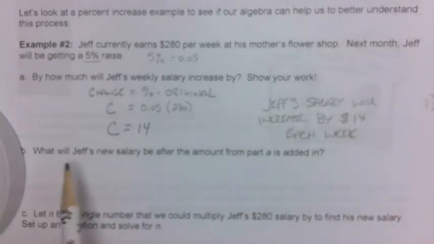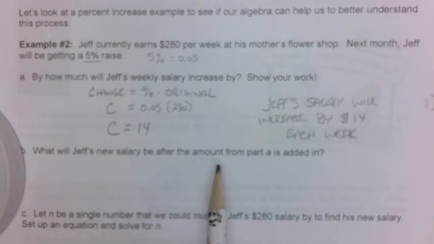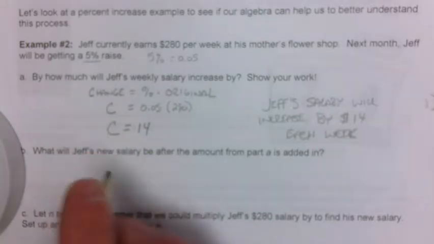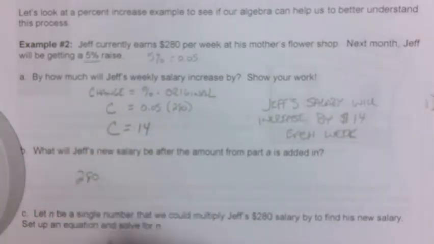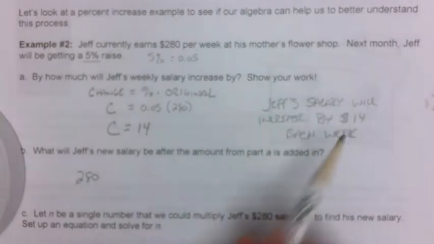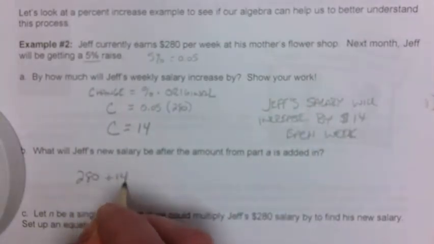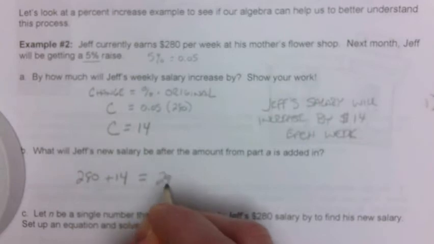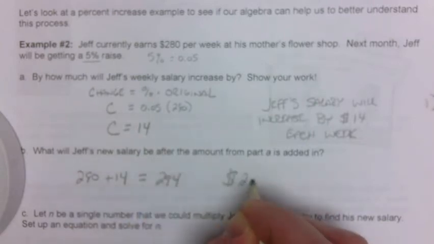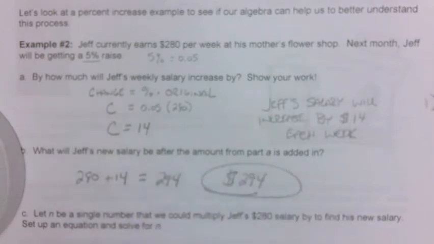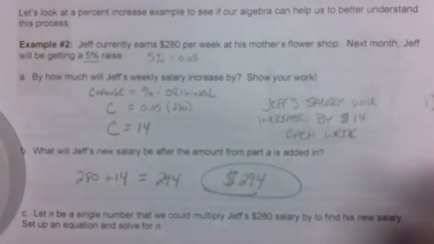Question B asks, what will Jeff's new salary be after the amount from Part A is added in? Well, that's pretty easy for us to figure out. He had an original salary of $280 each week. Now his salary is going to increase by $14 each week. We add those together, we get $294. So Jeff's new salary will be $294 each week.